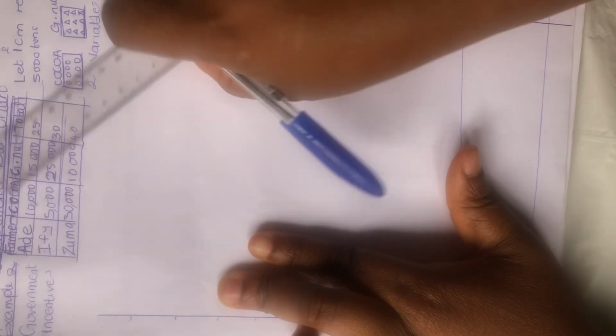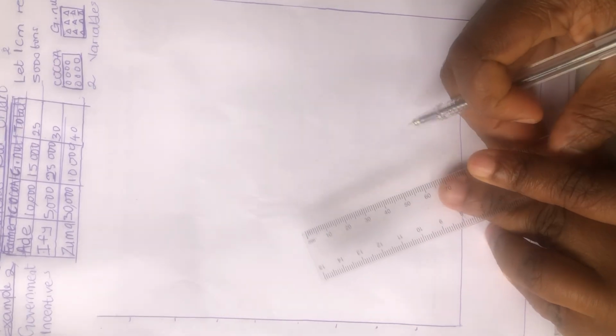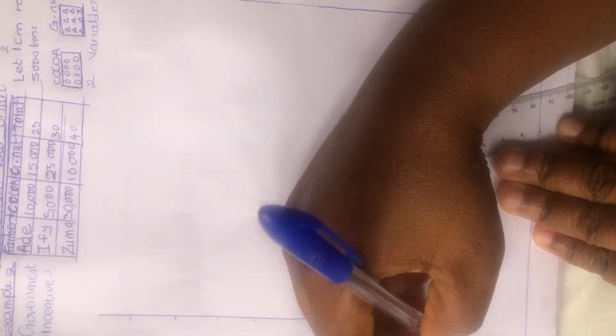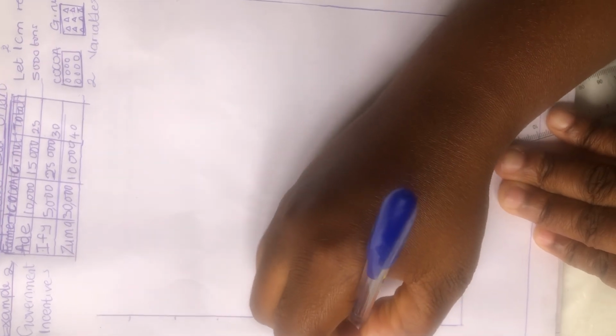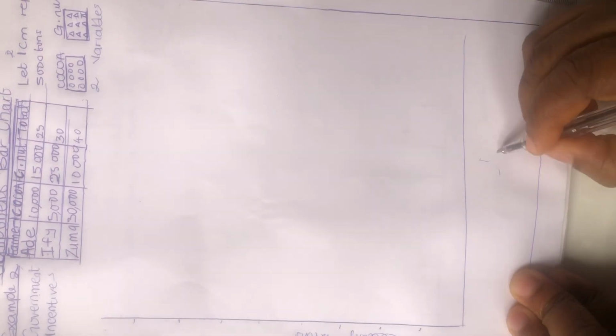Now remember, you need to label your graph. So here we'll put seedlings in tons, and here will be labeled farmers.